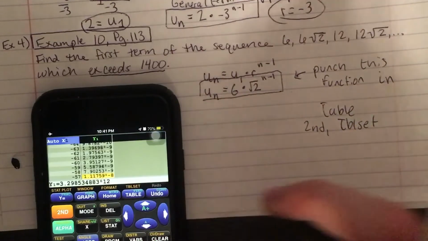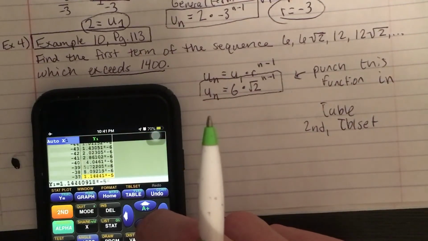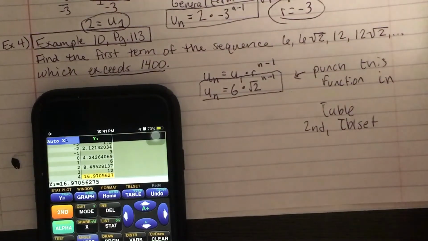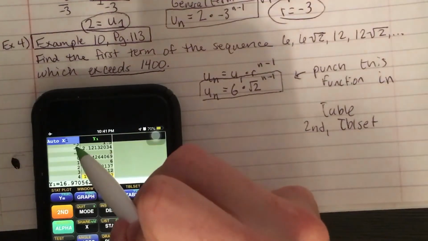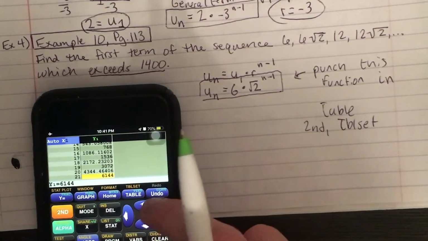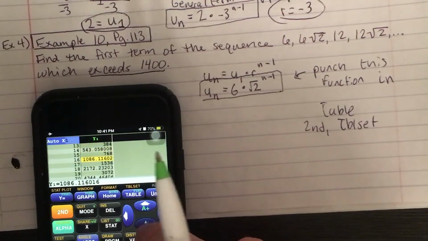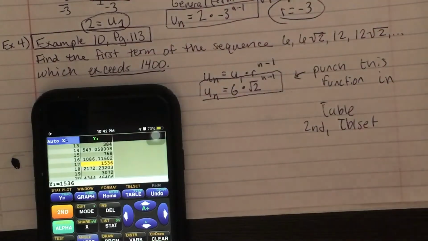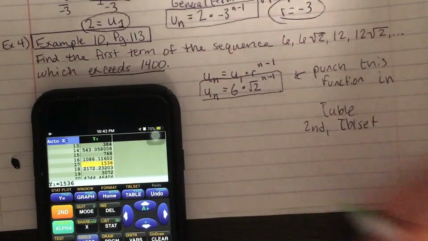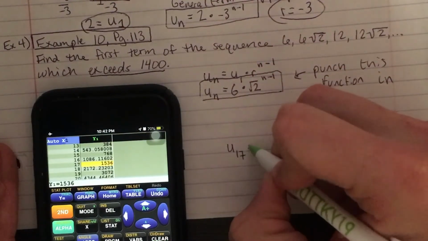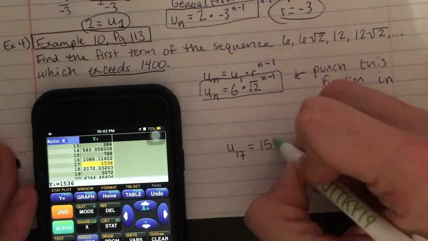And then if you hit table, well, let's see. So there's 0. This scrolls up real fast for me. I don't think regular calculators scroll up this fast. We want to know, if we pick these values of x, when it's going to exceed 1400. It looks like the 16th term is right before it. So we actually exceed 1400 at the 17th term here. So U17 is 1536.